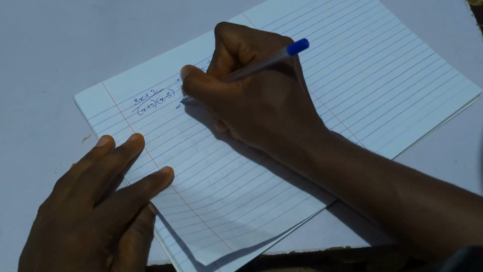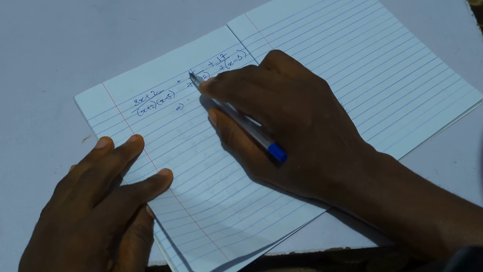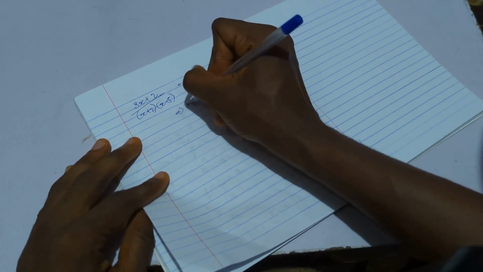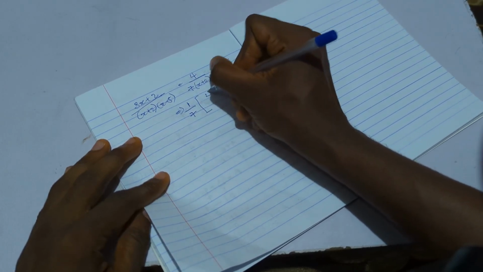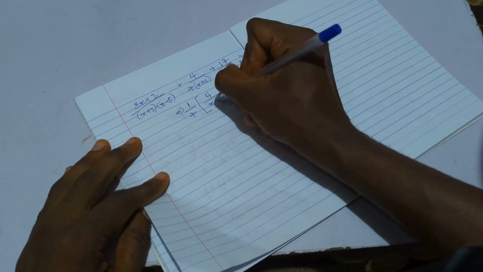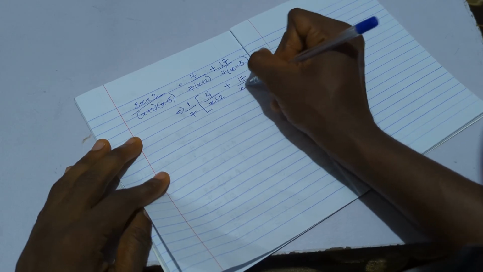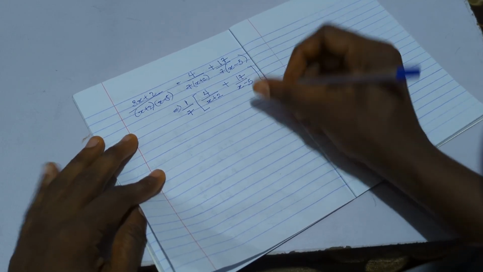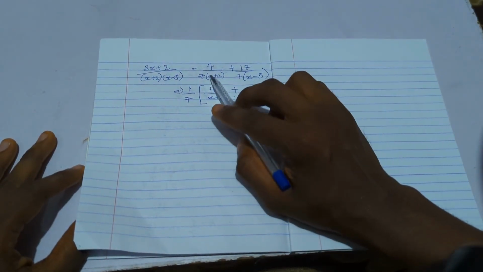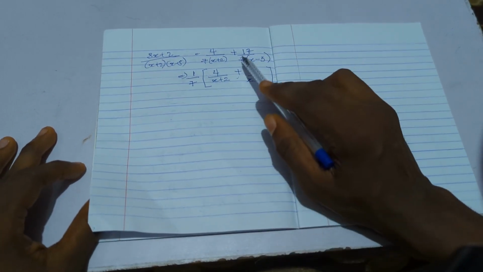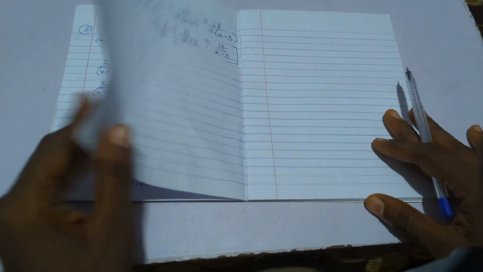We could go further and say 1/7 is common, and say this is going to be 4/(x + 2) plus 17/(x − 5), and that's our answer as well. You could decide to leave it like this and you have your full mark, but if you want to show you know what you're doing, you could also come here and write it like this, and that is it.